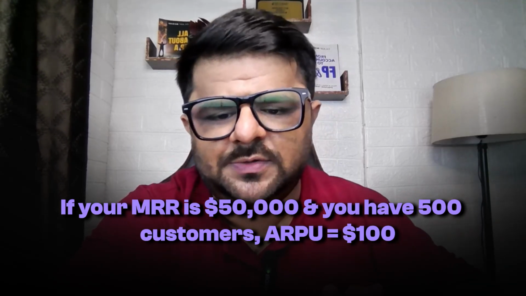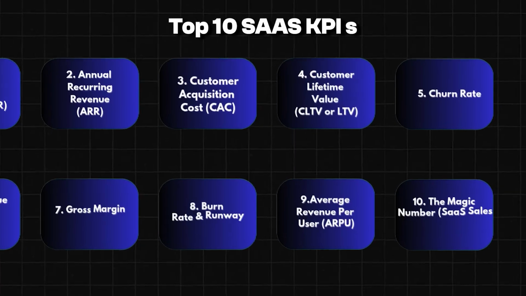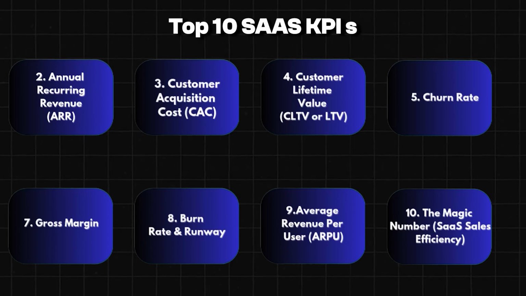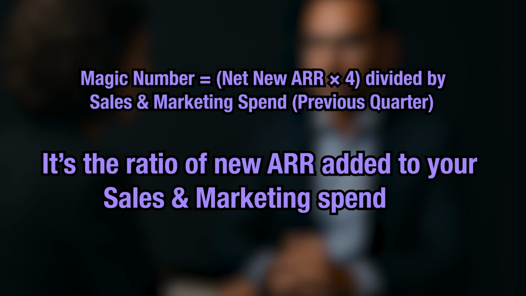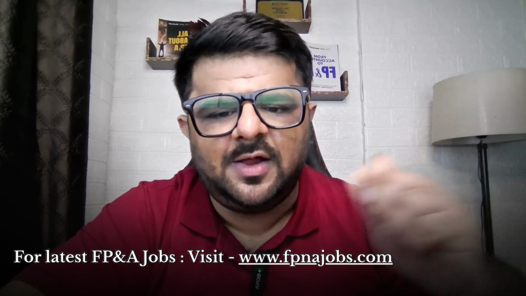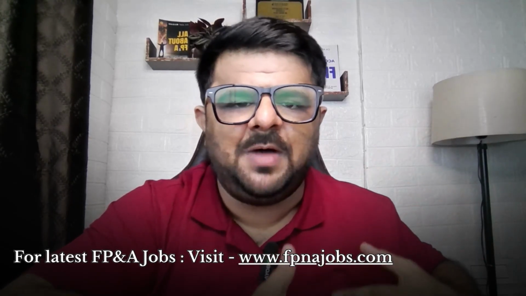Finally, let us bring it all together with one metric that investors use to test SaaS business efficiency, which is our KPI number 10, the magic number. The magic number, also known as the SaaS sales efficiency, is important because it shows your sales and marketing spend is paying off in revenue growth. In simple words, it is the ratio of new ARR added to your sales and marketing spend. For example, if you spend $1 million and are able to add $1 million in ARR, then your magic number is 1. Anything above 0.75 is generally considered healthy, and that is your complete SaaS KPI business toolkit.